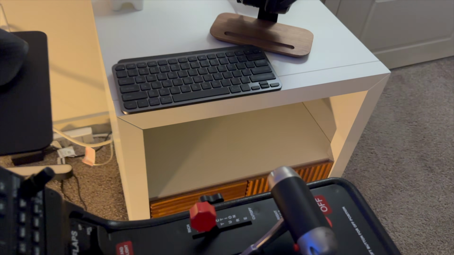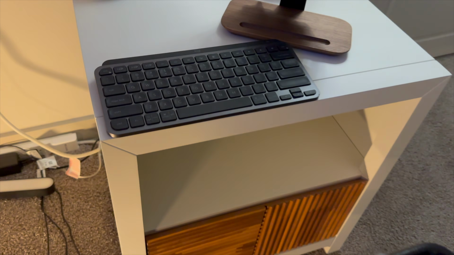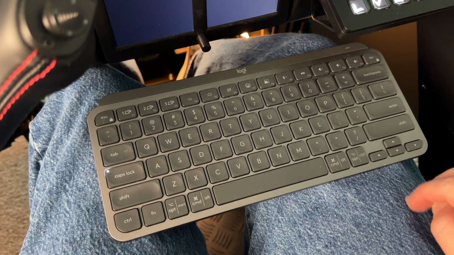Over time, I realized something important. I don't actually need the keyboard very often while flying. I mostly need it during flight setup or occasional configuration. So I keep a compact wireless keyboard off to the side on a small table. When I really need it, I just put it in my lap.